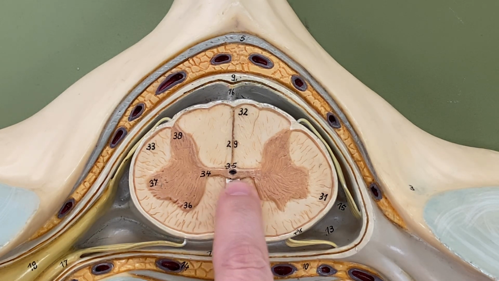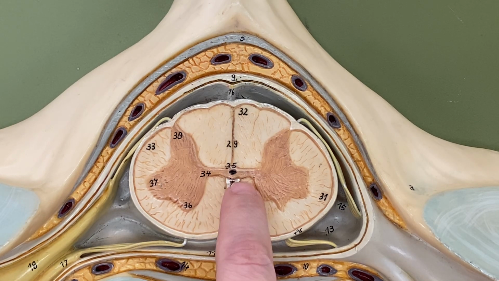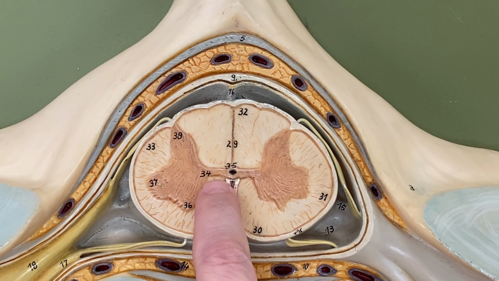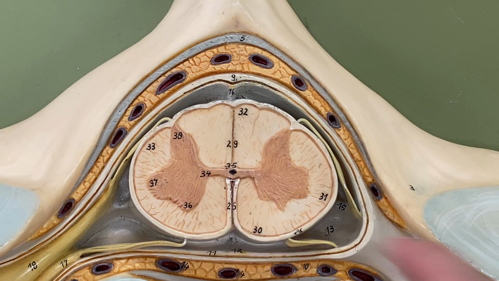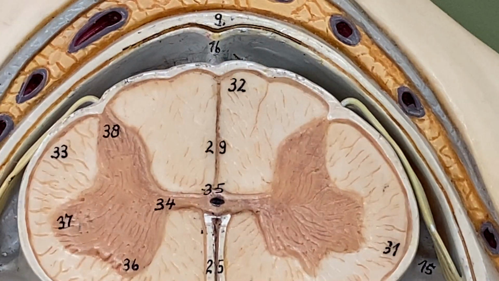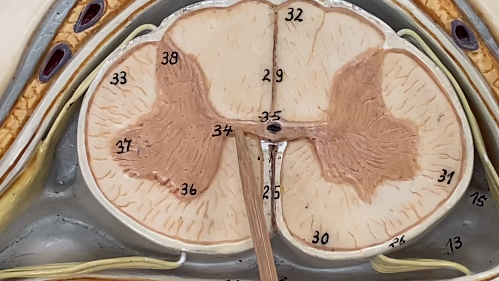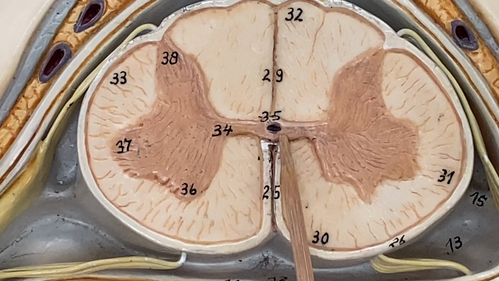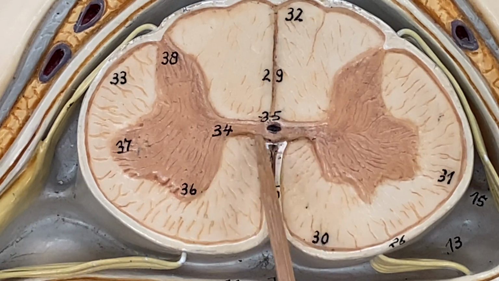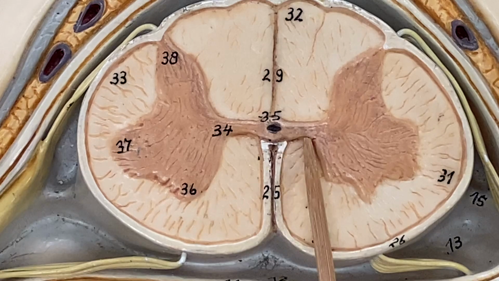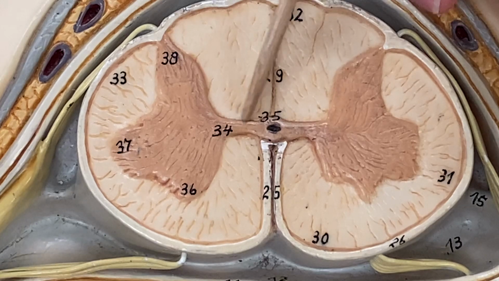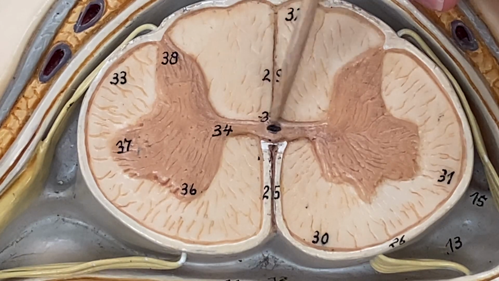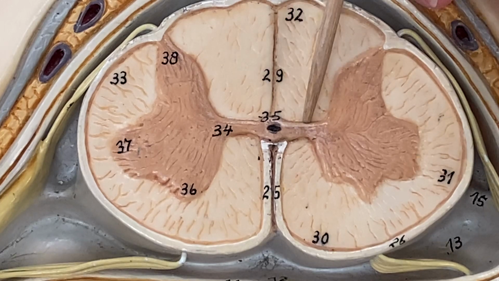So there's no anterior white commissure here. Commissure is when the axons cross midline to go to the other side. If there were an anterior white commissure, it'd be right here. The anterior gray commissure, zoom in a little more, there we go. The anterior gray commissure are these gray unmyelinated axons going left to right and right to left, anterior to the central canal. And the posterior gray commissure are the unmyelinated axons traveling left to right or right to left, crossing the midline, posterior to the central canal.